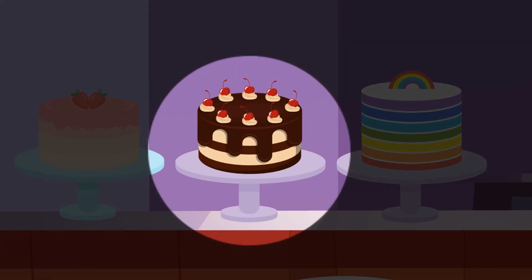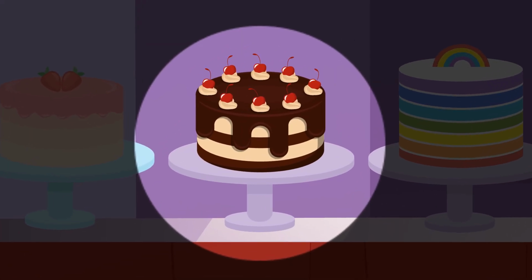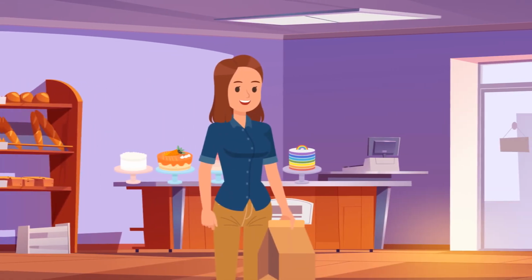Elsa should take the 4th cake. It's a chocolate cheesecake, so it doesn't have anything green. The glazing is brown and is decorated with cherries. A perfect match. Elsa buys the cake and leaves.